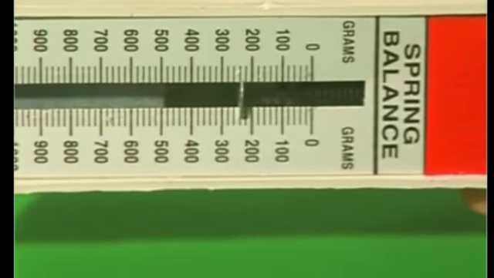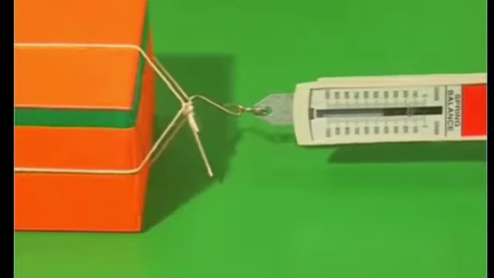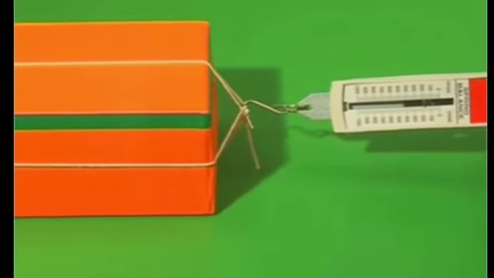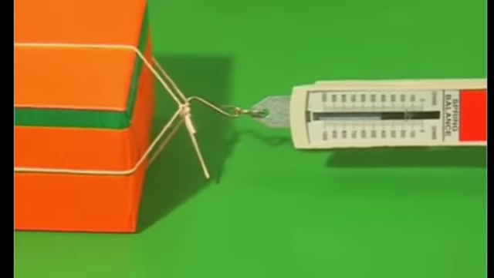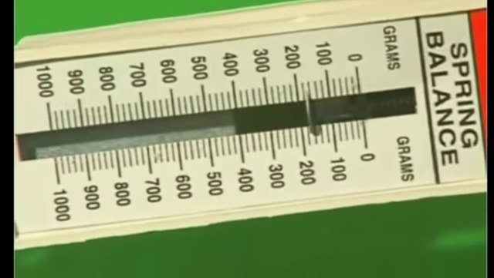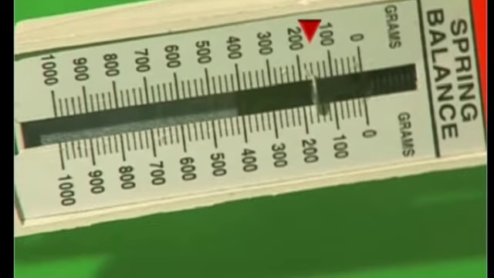Will the force remain the same even after the box starts moving? Now, carefully observe: the spring balance shows less force. Now it is showing 160 grams. This means that only a smaller force is required to maintain the motion than to initiate the motion.